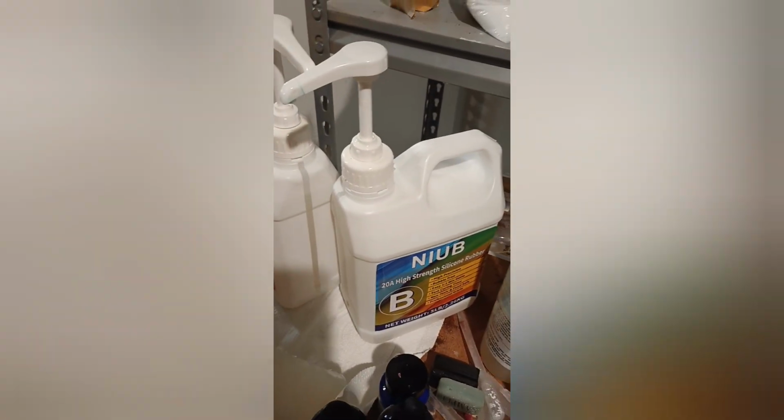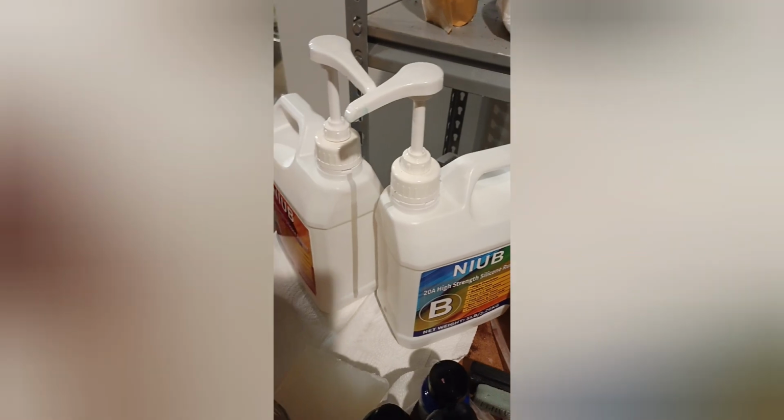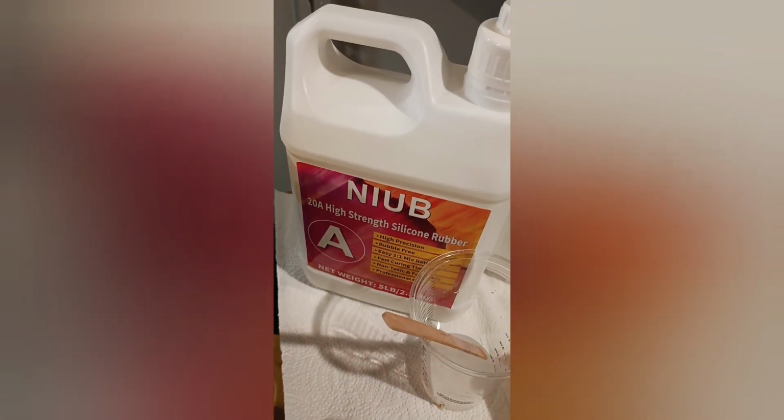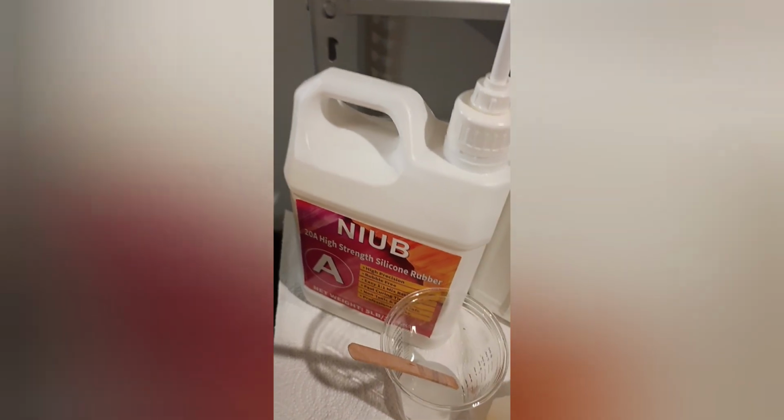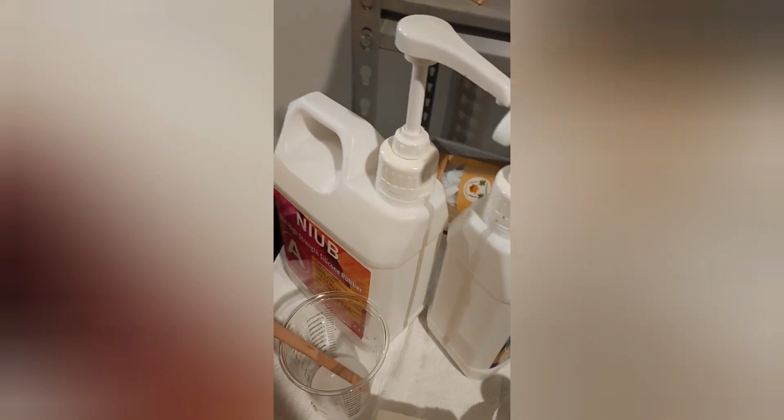So for the silicone mold, this is just one brand that I purchased last year, and put a couple pumps in there, and we're going to go ahead and mix that up into a cup, stir it up for a few minutes, and then pour it into the molds. I'll put links to silicone rubber in the post. This is 20A. I prefer a 30 or 35A strength silicone rubber, but this will do just fine.